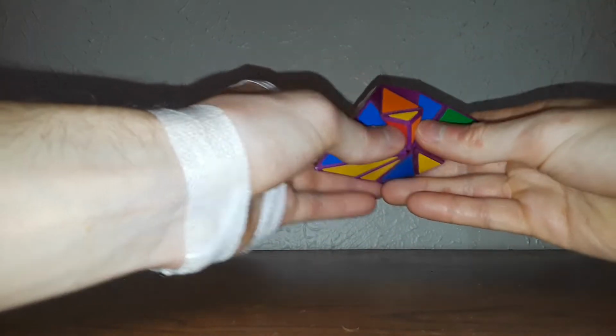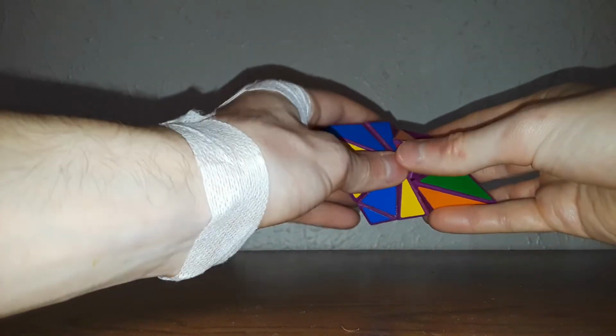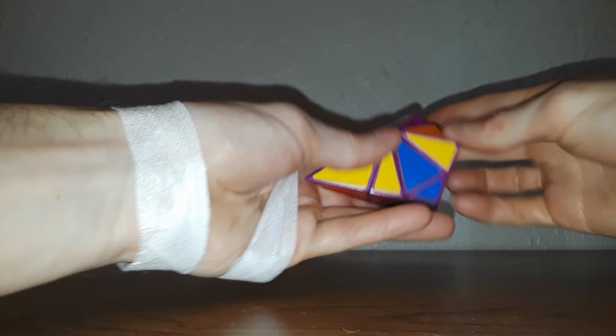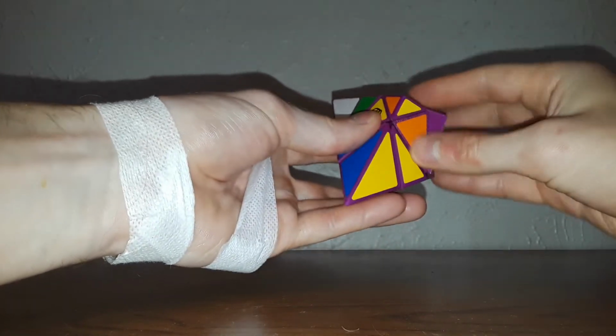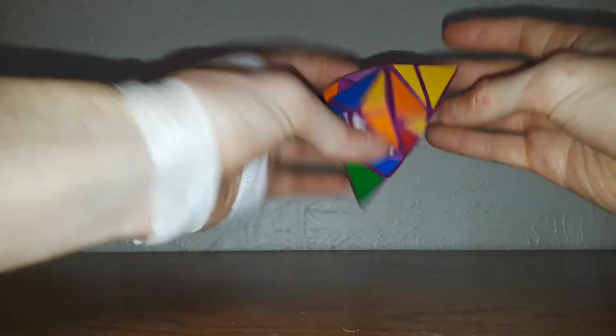We still have a corner and an edge flipped. If I remember correctly, a corner and an edge flipped is pretty much the worst situation you can be in.